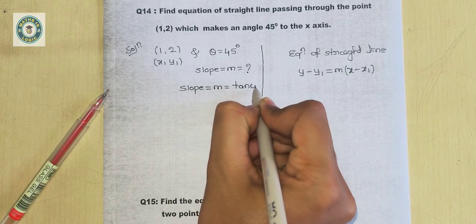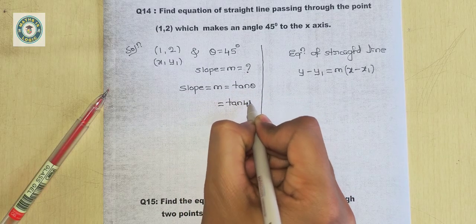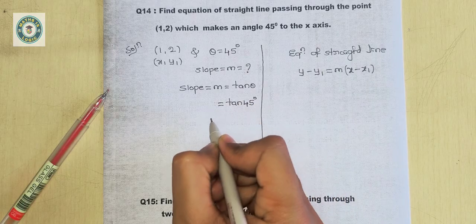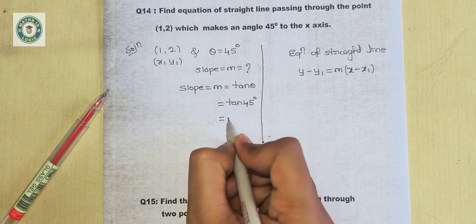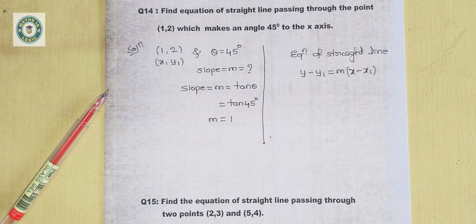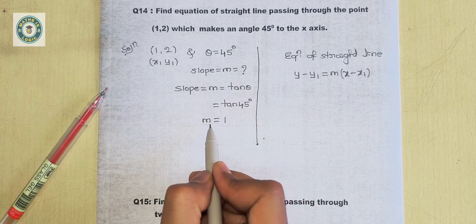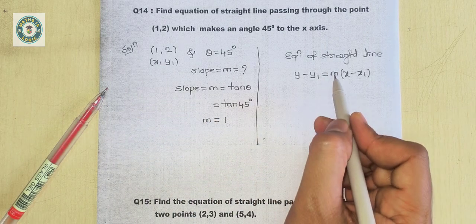Therefore slope m is equal to, which formula are we going to use here? Tan theta, which is tan 45 degrees. Use the scientific calculator. Tan 45 degrees value is 1. Therefore m is equal to 1. Once we get m equal to 1, next substitute these two values in the formula.